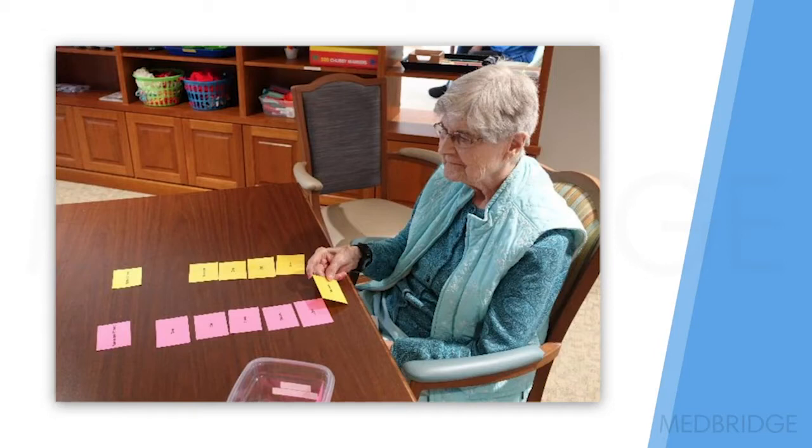And then she sets up the categories, or we help her to set up the categories, and she sorts the words. It helps her work on her focus, it helps her work on her verbalization, her reading. There's a number of skills. If she did this with someone else, she could work on her socialization.